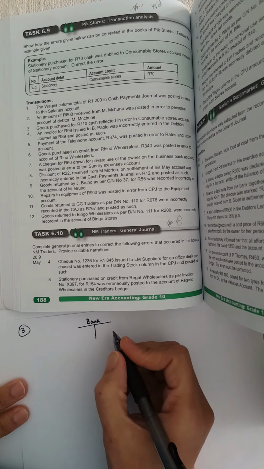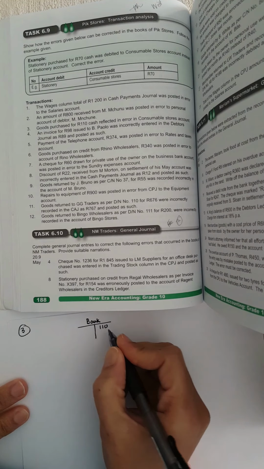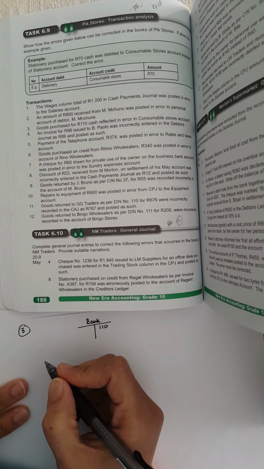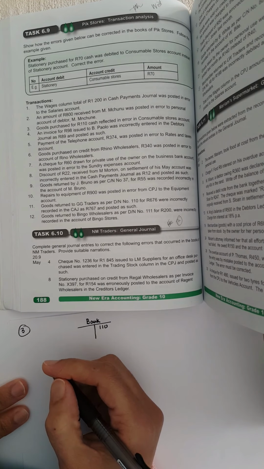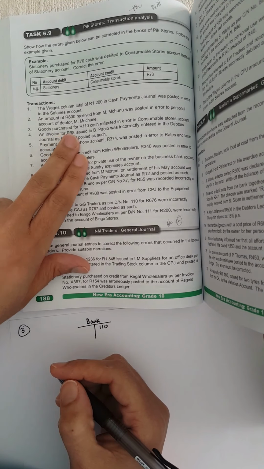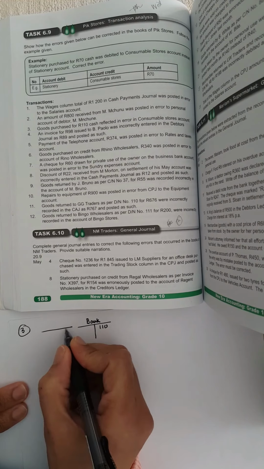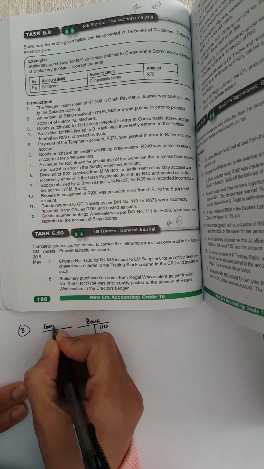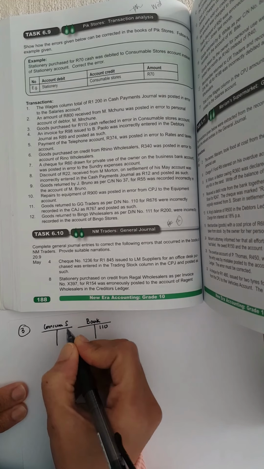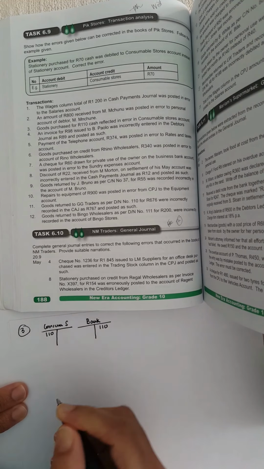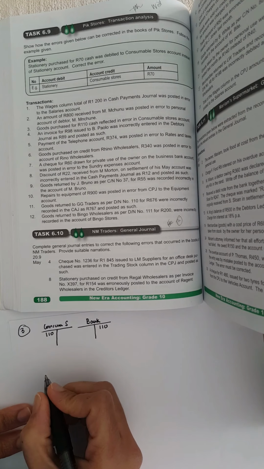So I'm going to credit my bank with 110 Rand. But what did I do? The goods were purchased, but what did I debit? Consumable stores, 110 Rand. So now, what do I need to do to correct the error?